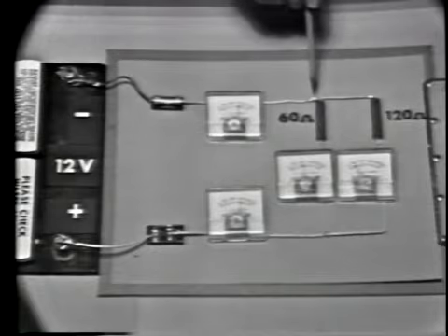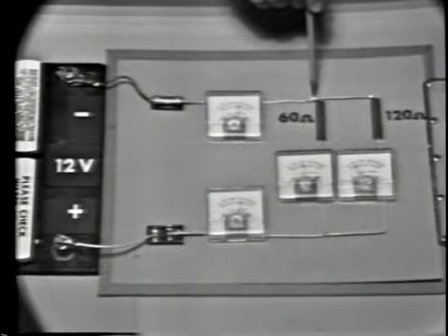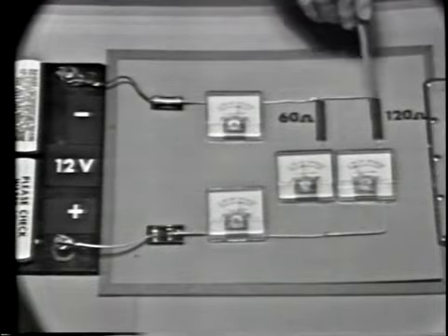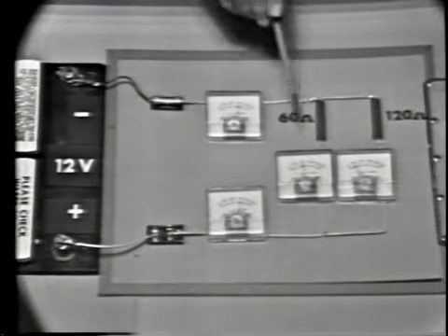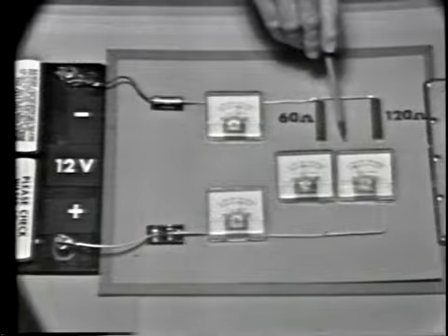Now, let's look at current in a parallel circuit. Since total current divides at this point, among these branches, it should be obvious that if we add the branch currents, we'd have total current. Let's check the ammeters to see if this is the case. Here's total current leaving the battery. It's 300 milliamps.